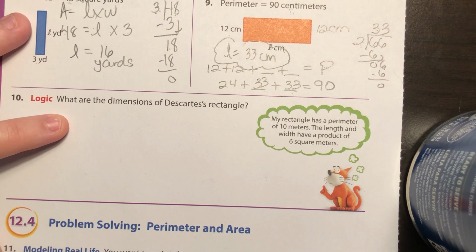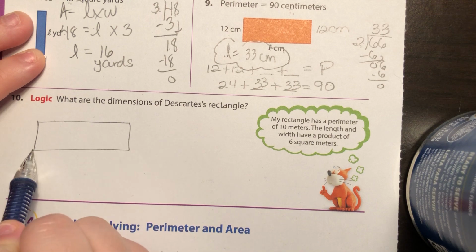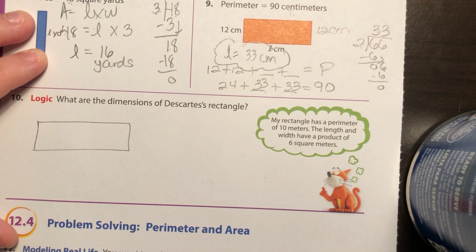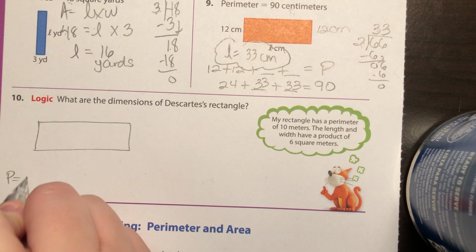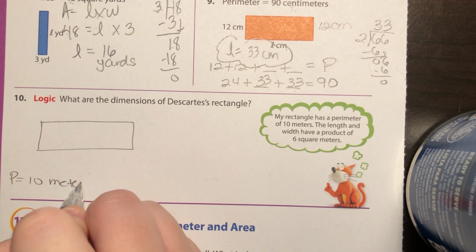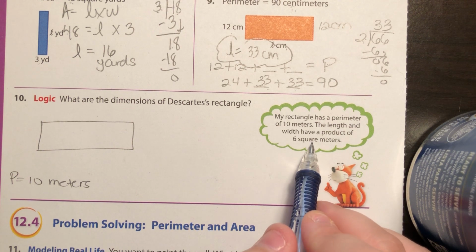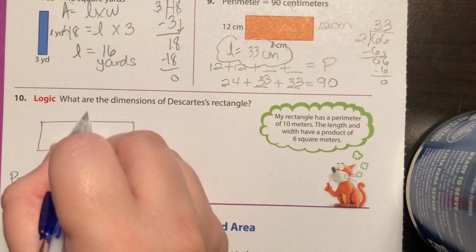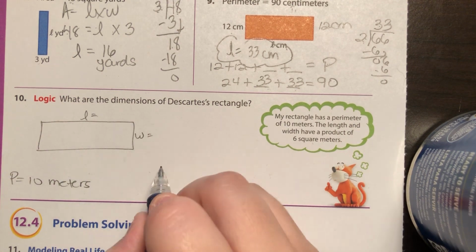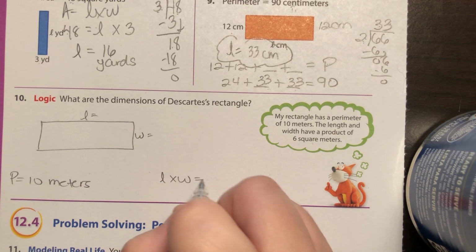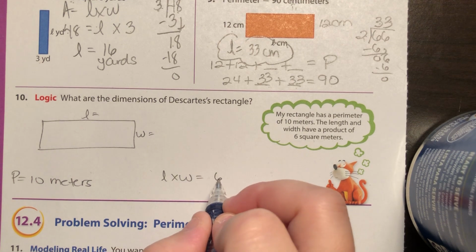What are the dimensions of Descartes' rectangle? It says my rectangle has a perimeter of 10 meters. So the perimeter is 10 meters. All the sides together add up to 10. The length and width have a product of 6 square meters. So when you multiply the length times the width, you get 6. So what numbers do you know equal 6 when you multiply them?